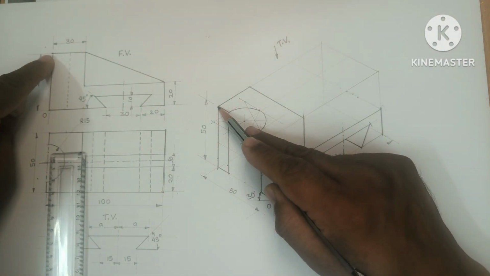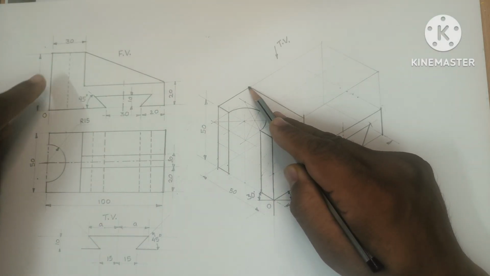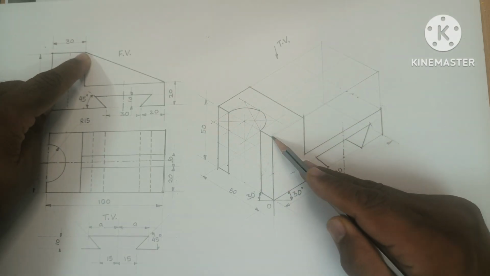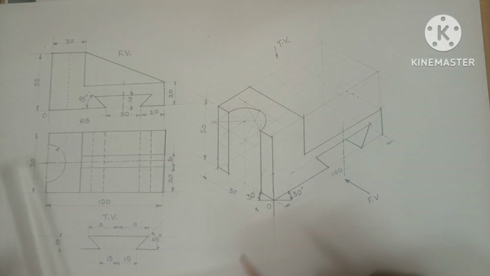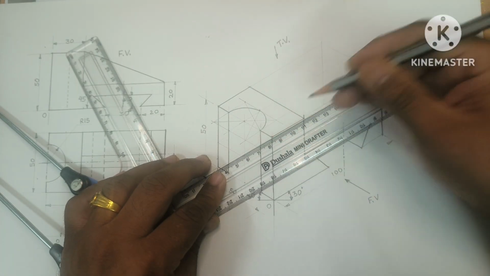From this point to this point, the distance is 30 millimeter. From this point to this point, 30 millimeter. Here 30 millimeter is there. Then I will draw the dark line.